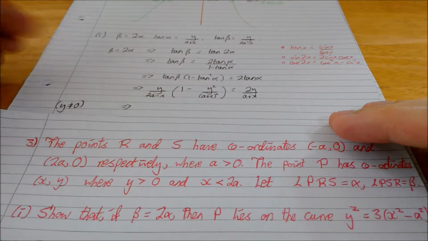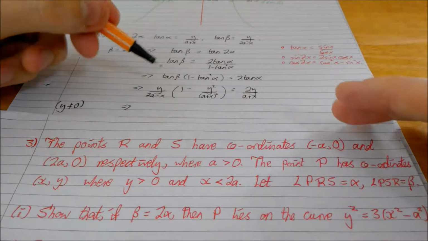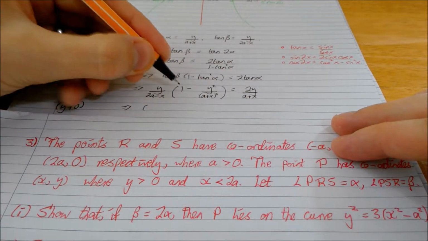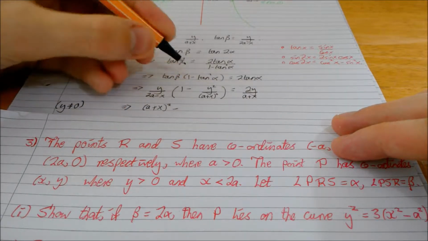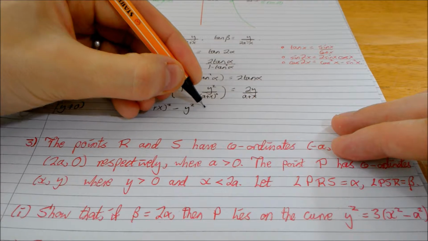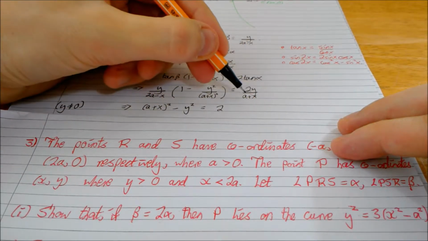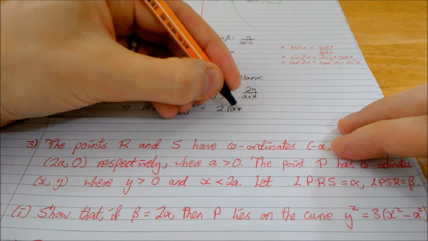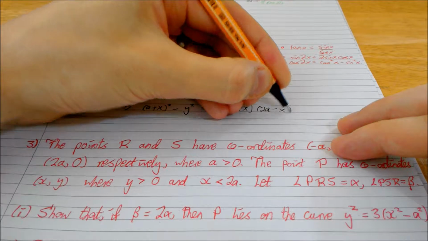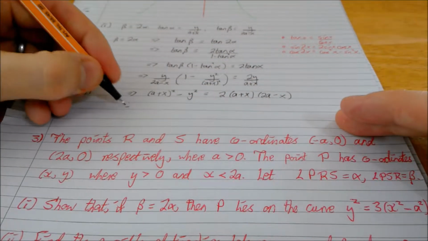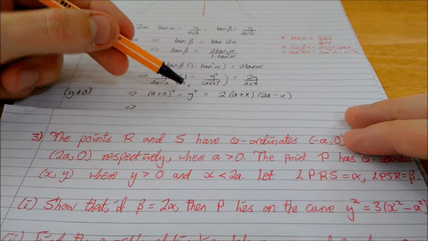And I'm also going to times up by 2a minus x, and I'm going to times up by (a plus x) squared. And I think that should give me, this is going to become (a plus x) squared. This is going to become minus y squared. And then I'm going to get equals, well, I keep the 2, get rid of the y. This comes up, I get another a plus x, and then I also get a 2a minus x. Okay, and there's some algebra to do here, but I'll try and do it in as few steps as possible.